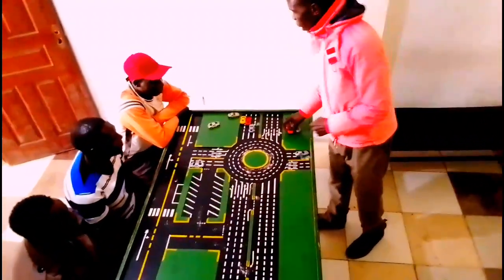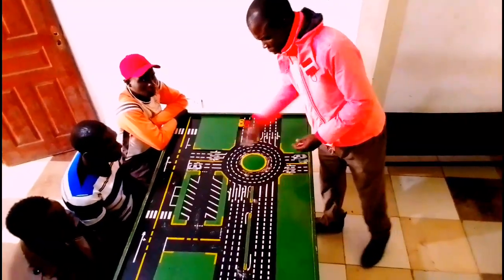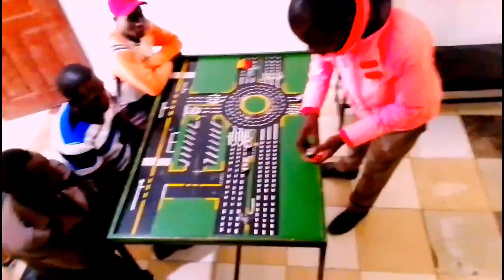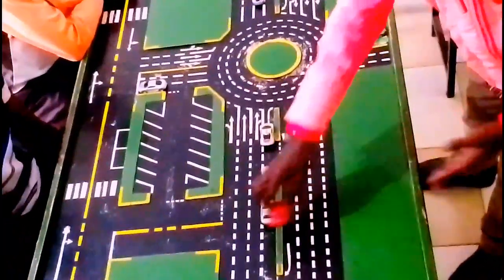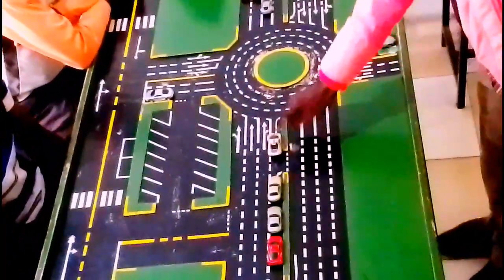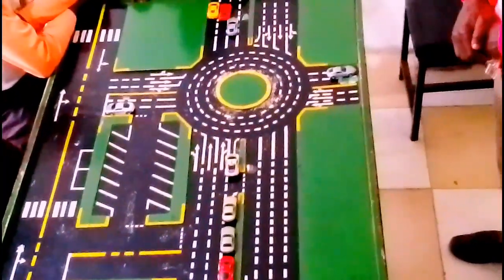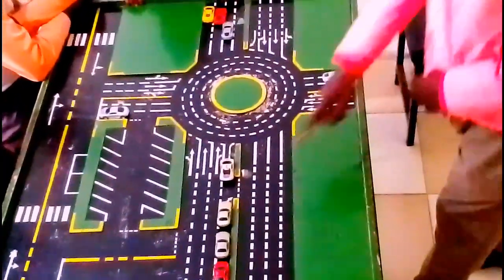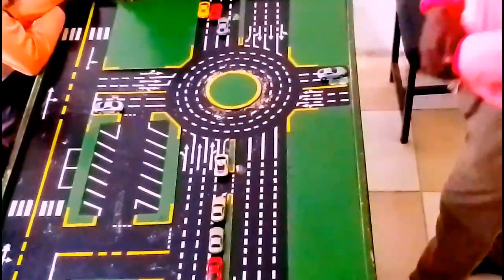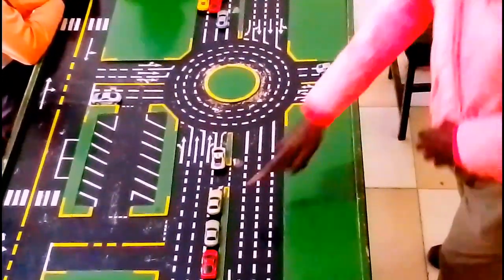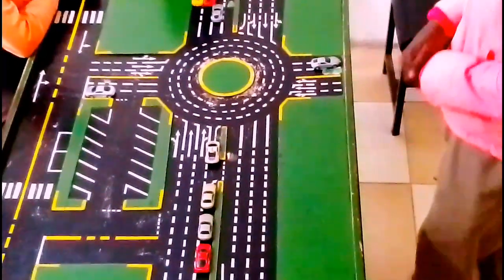Let's go to lane number 4. Lane number 4 has 4 options. We have the S movement. Then we have the U movement. Then we have the left movement.